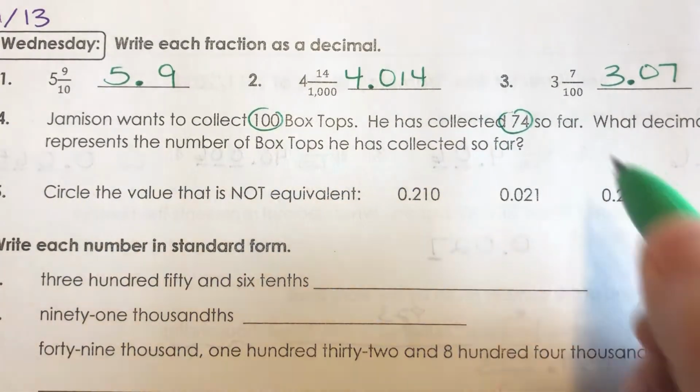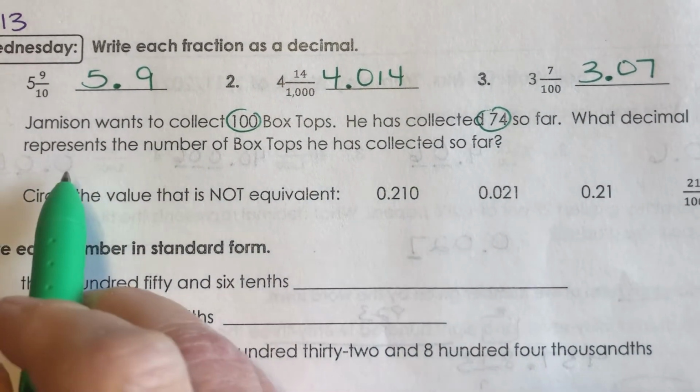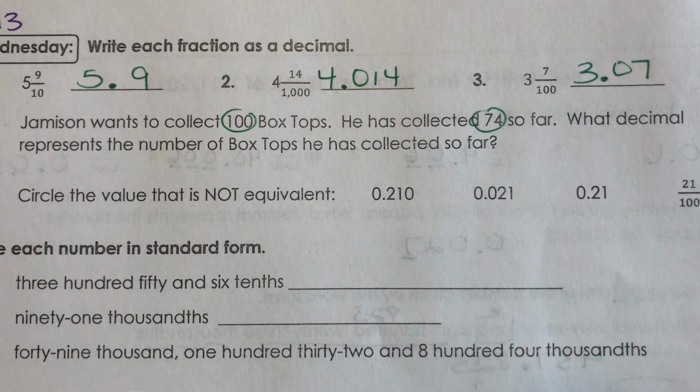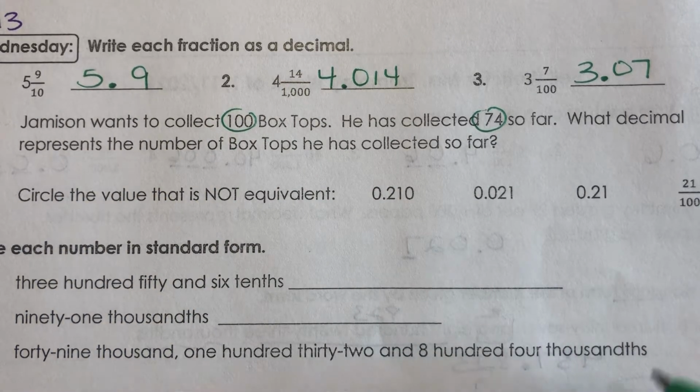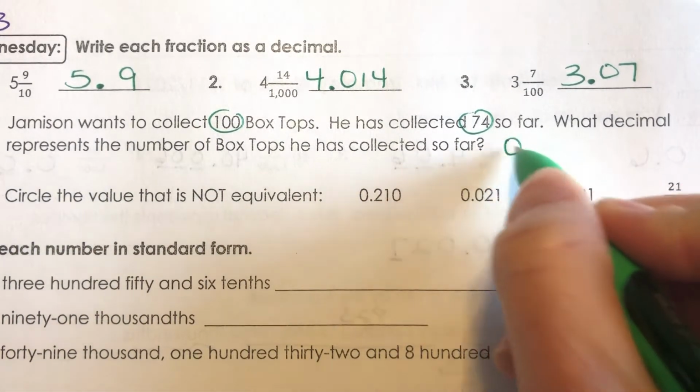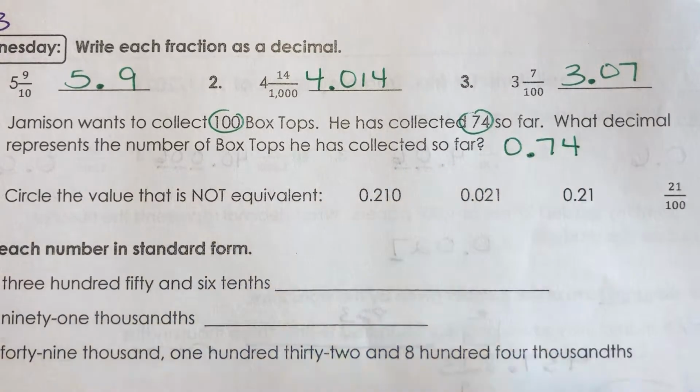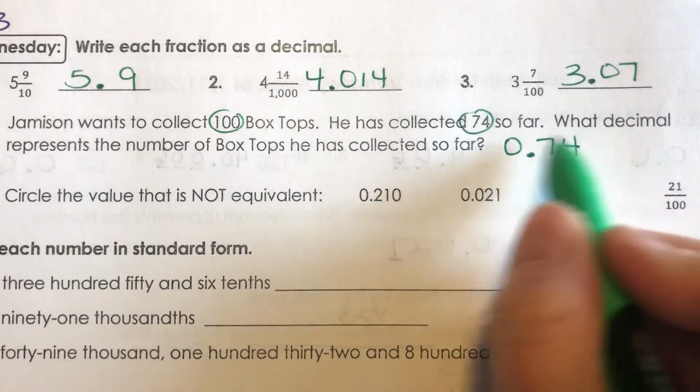He has collected 74 so far. What decimal number represents the number of box tops he has collected so far? He's collected 74 out of 100. That's the same as 74 hundredths, which would be 0.74. That is what you should have for that one.